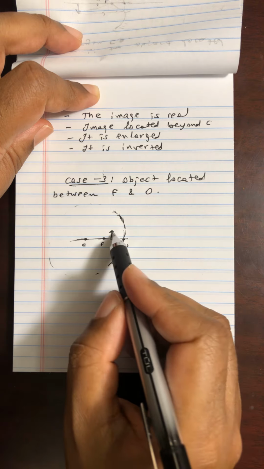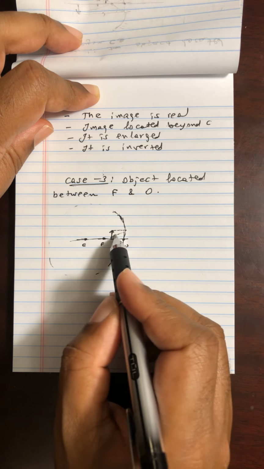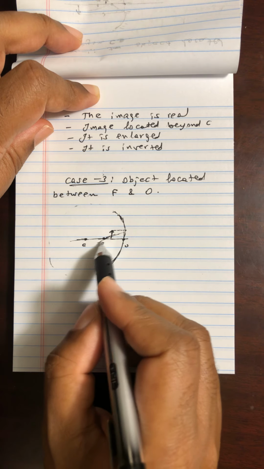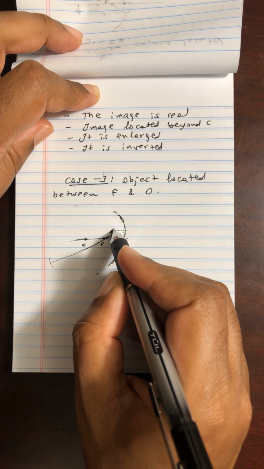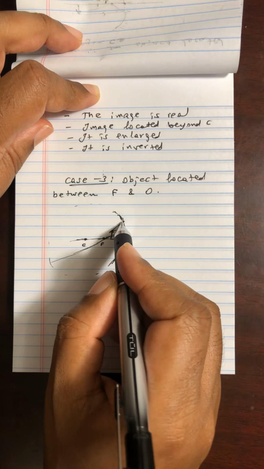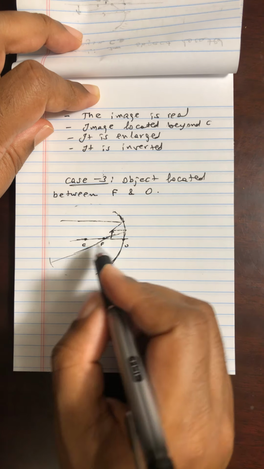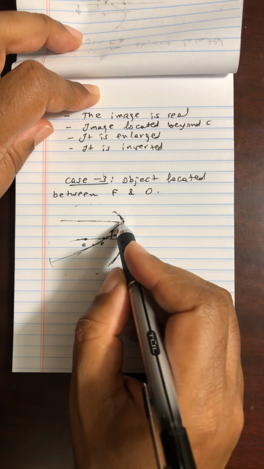Now if you've got a light ray parallel to the principal axis, it goes through the focal point like this. Okay, how about if you've got a light ray going through the focal point like this? It's reflected parallel to the principal axis. So you see, this goes this way, this one is going this way.